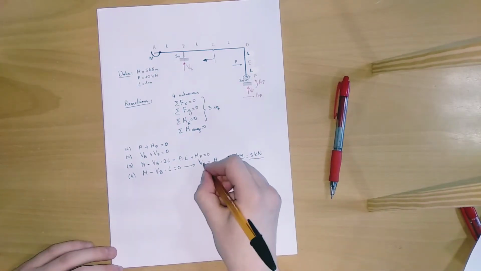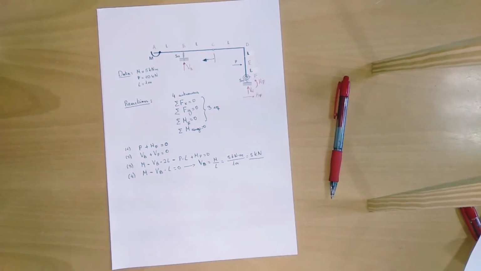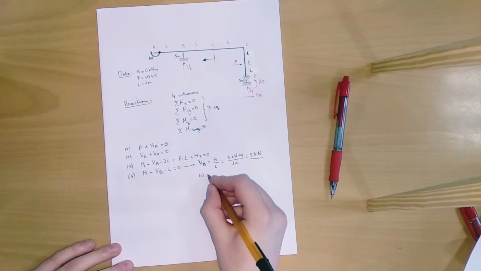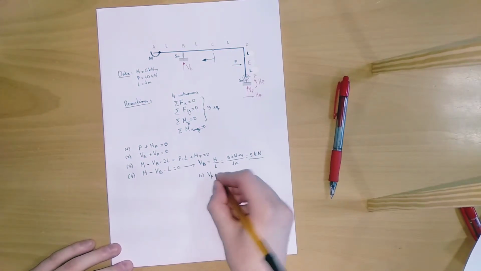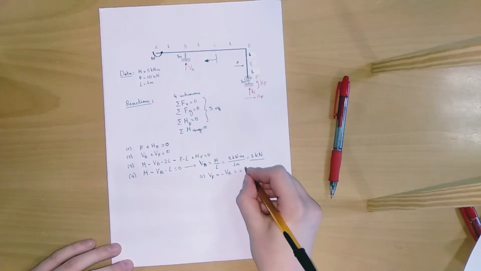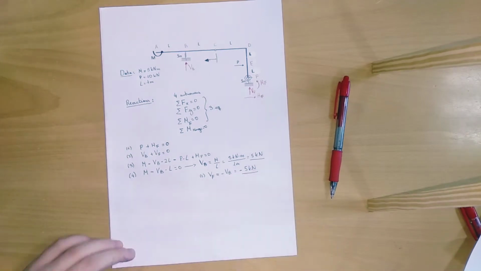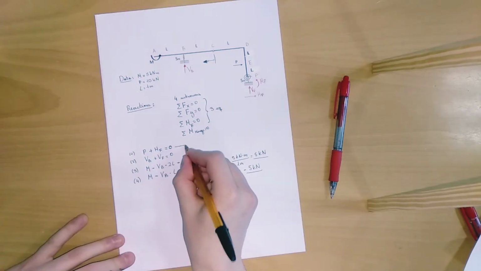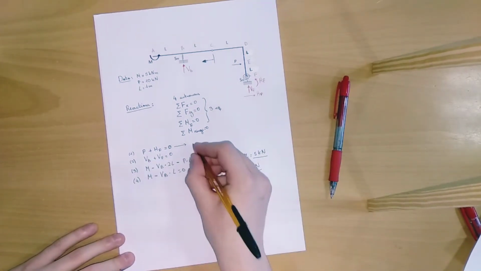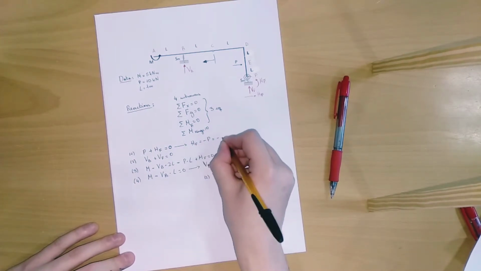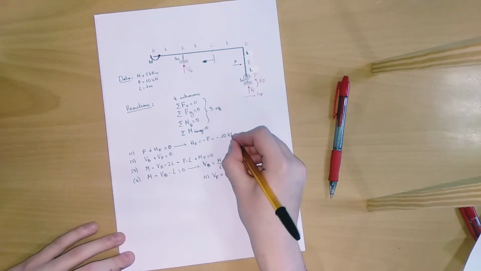Well, we have one reaction. We have to get the rest of them. Well, now we can go to equation 2. So the vertical reaction at F is going to be minus the vertical reaction at B. So it's going to be minus 5 kilonewtons. Now, from equation 1, as P is known, we can get the value of the horizontal force. So it is going to be minus P, and it's going to be minus 10 kilonewtons.